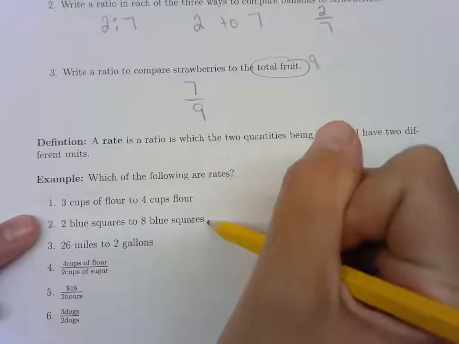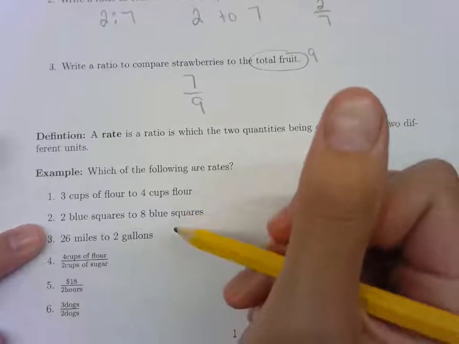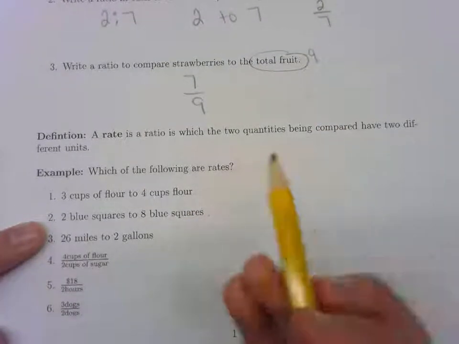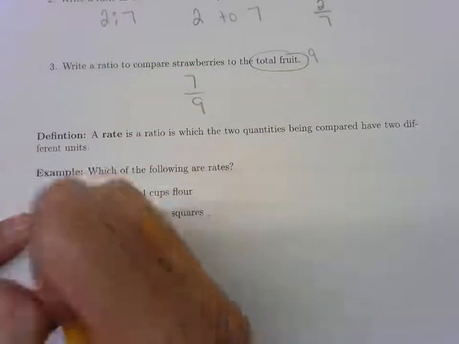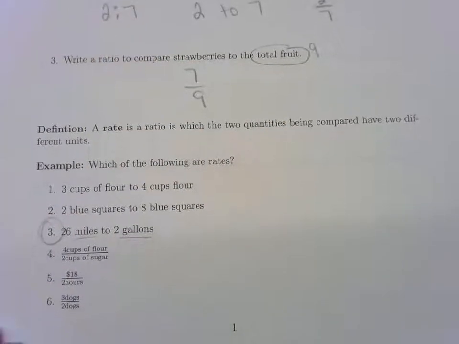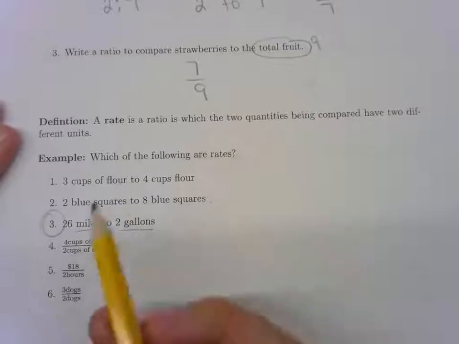Number 2, 2 blue squares to 8 blue squares. Again, this is just a ratio. Number 3, 26 miles to 2 gallons. Okay, here we have different units, miles to gallons, so that would be a rate. I'm going to just circle that for the rate. Number 4, 4 cups of flour to 2 cups of sugar. That would be a ratio, not a rate. Okay, we're looking at cups here. That's the unit. We're doing cups to cups.